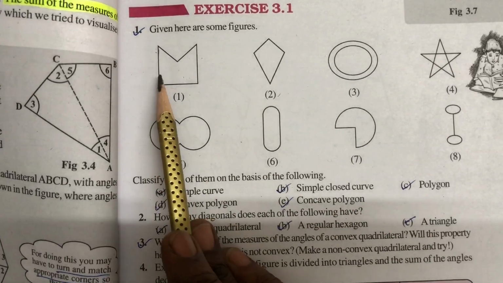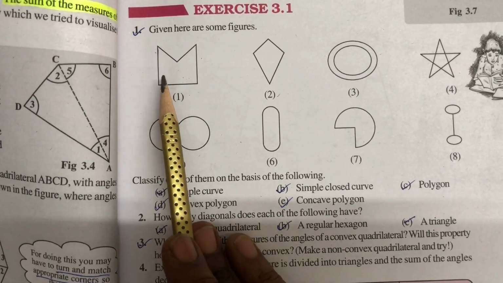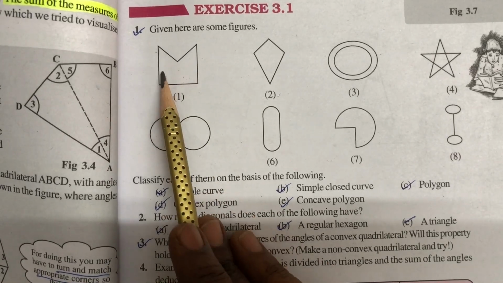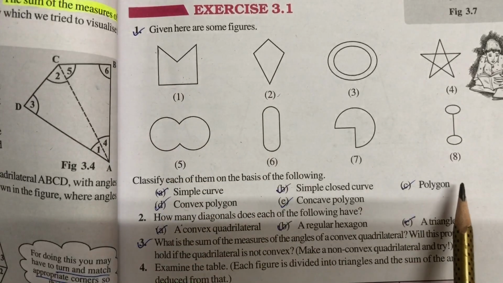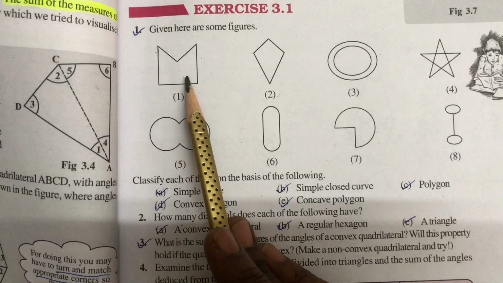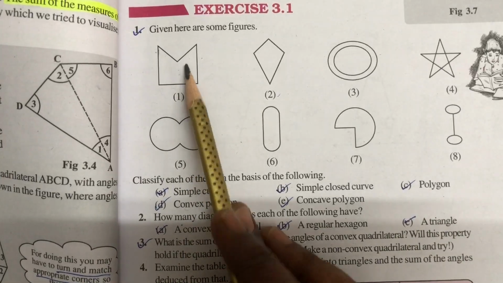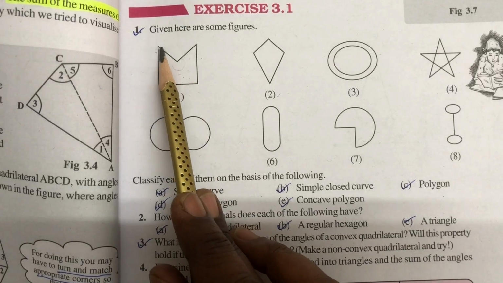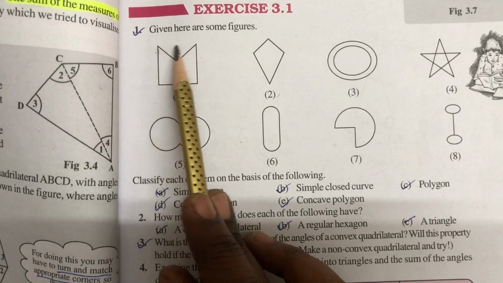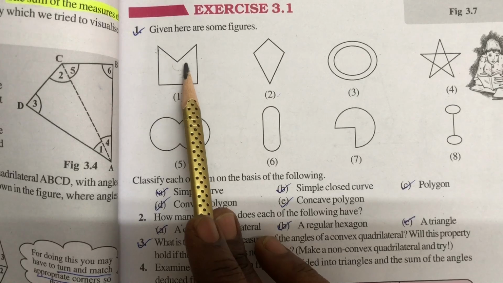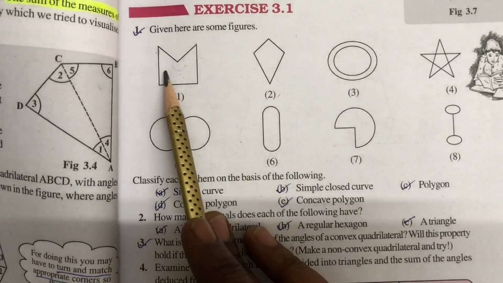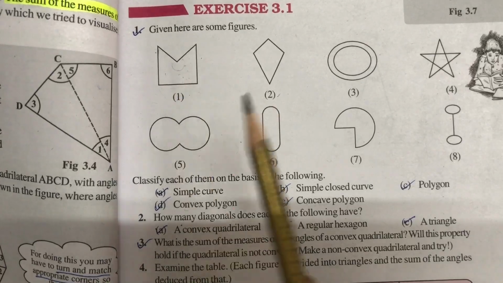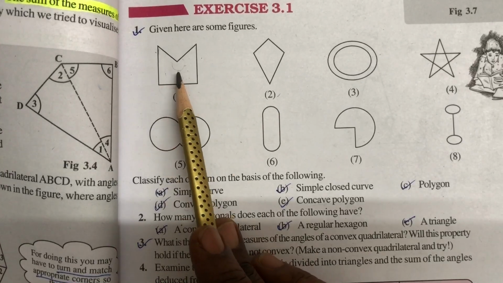Next, is it a polygon? Yes, it is a polygon because it is a simple closed curve made up of only line segments. So it is also a polygon. Is it a convex polygon? No, it is not a convex polygon, because one of the angles is greater than 180 degrees, and also a diagonal lies exterior of the polygon. So it is not a convex polygon, but it is a concave polygon because one of the angles is greater than 180 degrees and the diagonal lies exterior of the polygon.